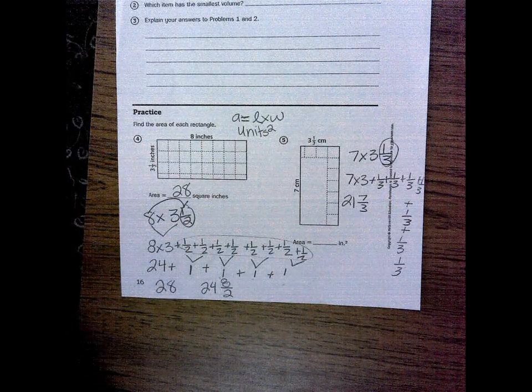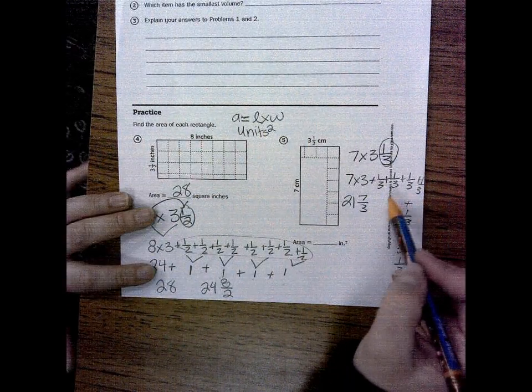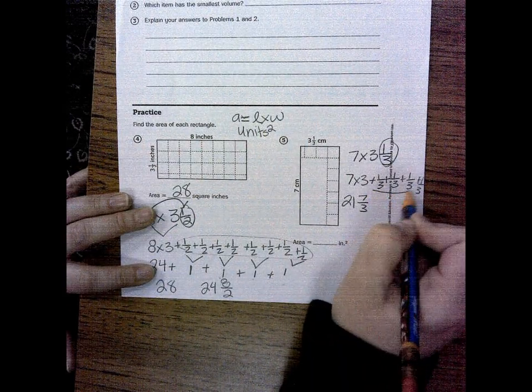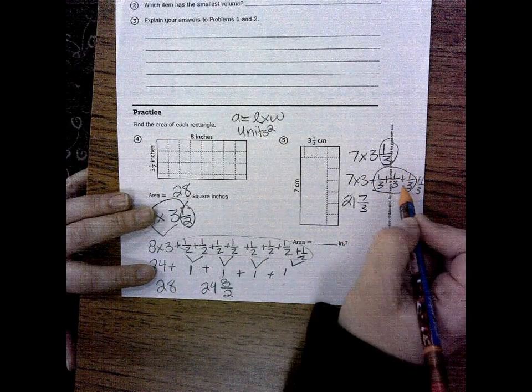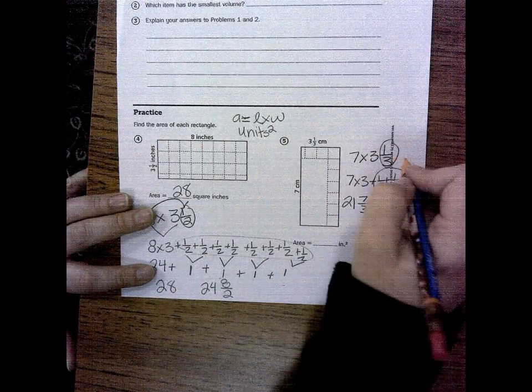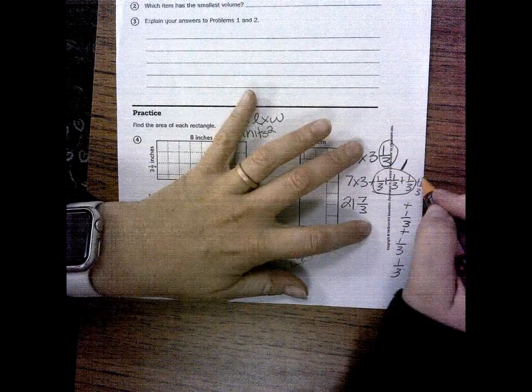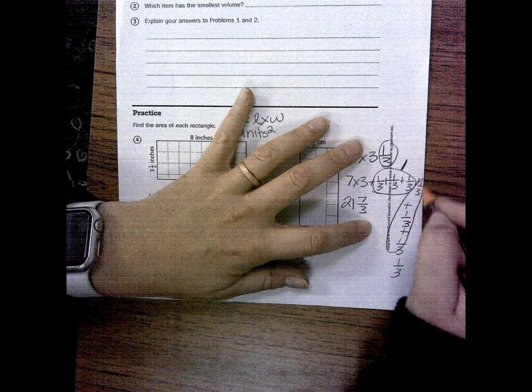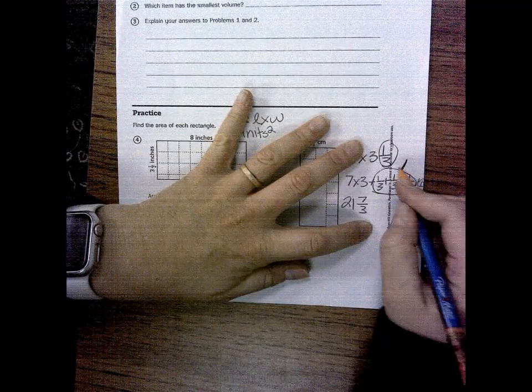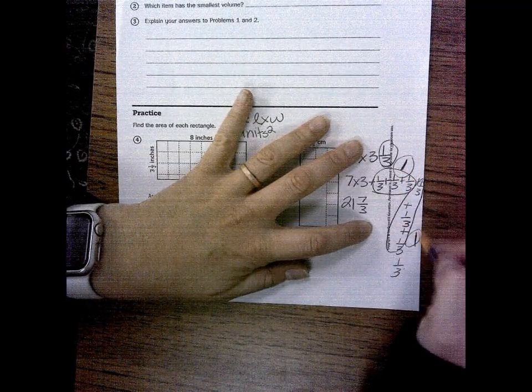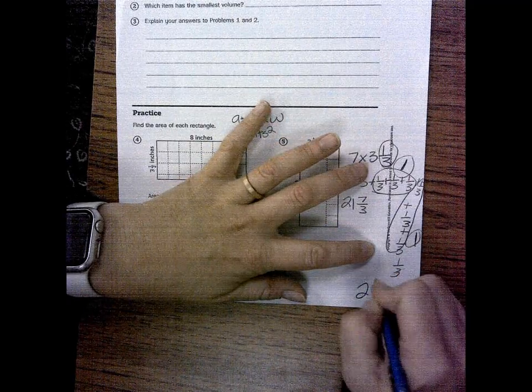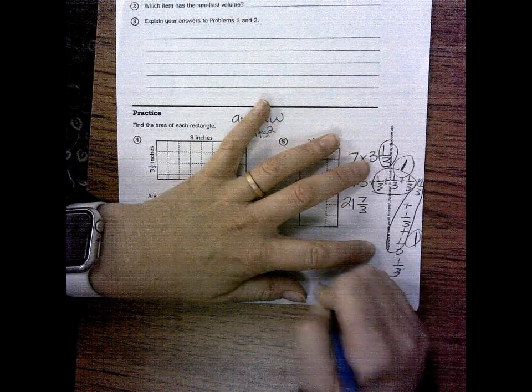Or I could combine this. I know 3 thirds make 1 whole, sorry. So that's 1 whole. And then here's another third that makes another whole. So then I have 2 wholes with a third left over and add it to 21.